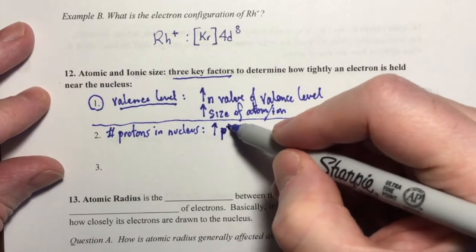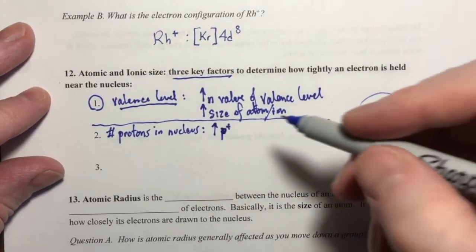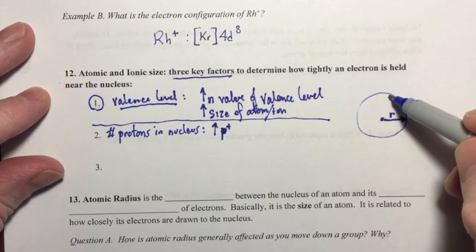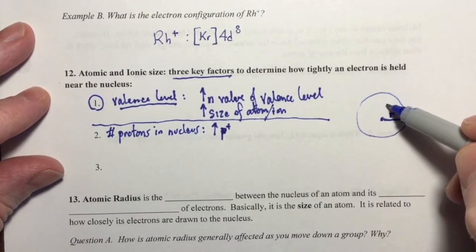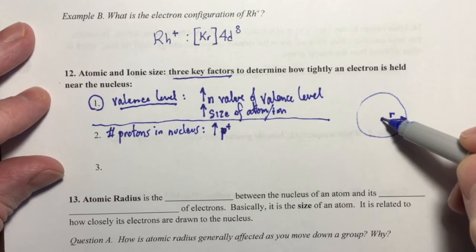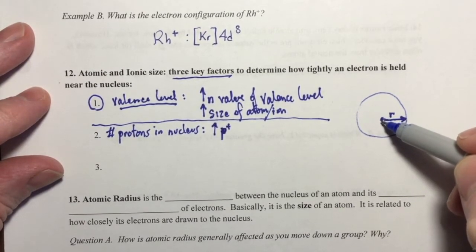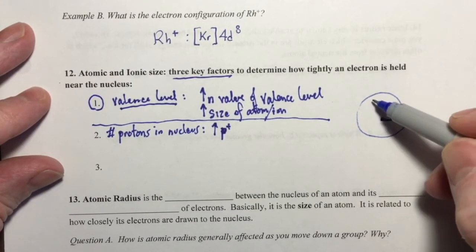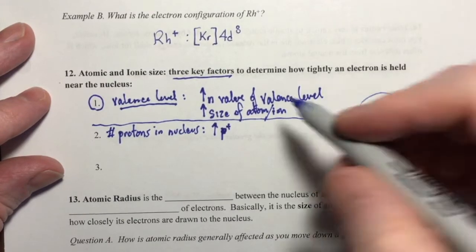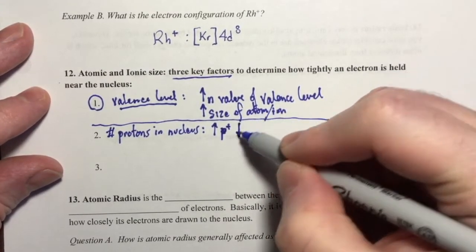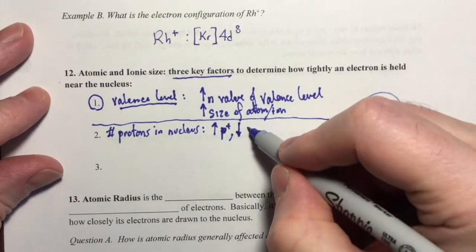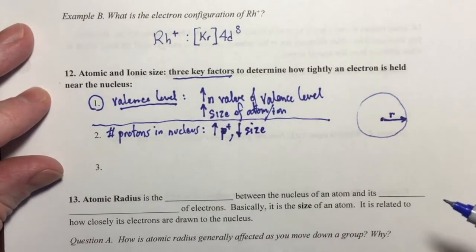And the more the protons, as you increase the P+, the protons in the nucleus, what happens is you have a more positive charge down here in the nucleus, and since electrons are negatively charged, they are attracted more to that nucleus. The more positives you have in here, the more protons you have in here in the nucleus, the smaller the atom is going to be because the electrons are going to be drawn in tighter. So there's an inverse relationship. So as you increase the number of protons, you decrease the size. Okay?